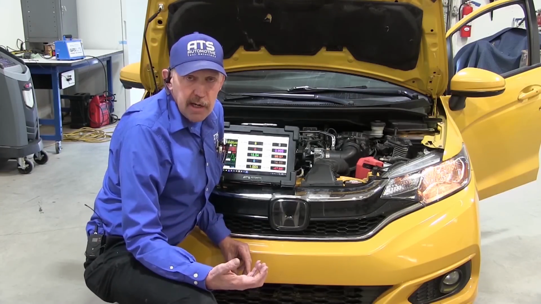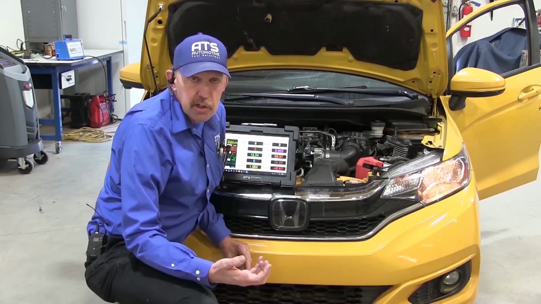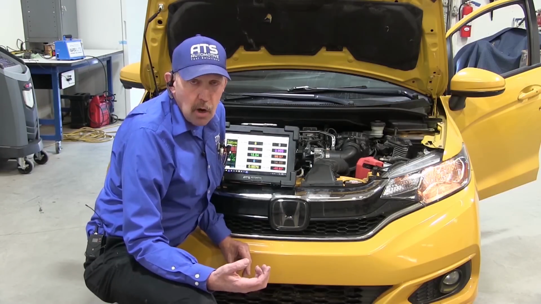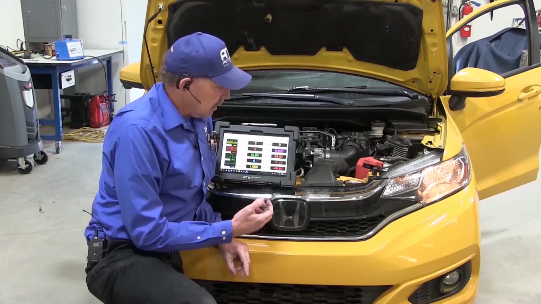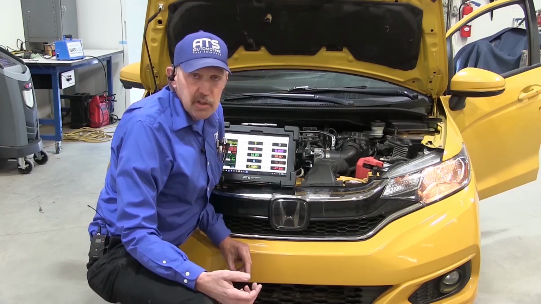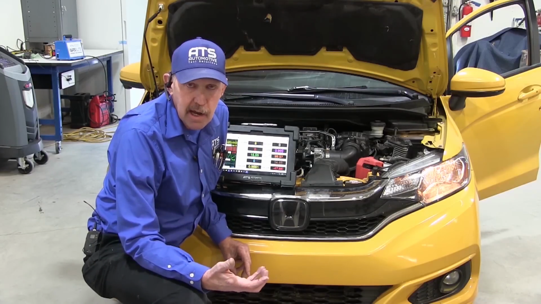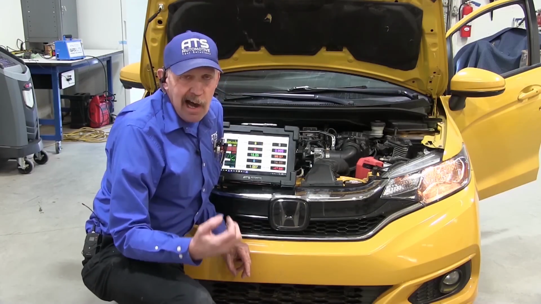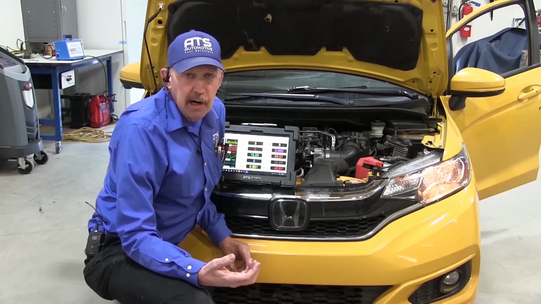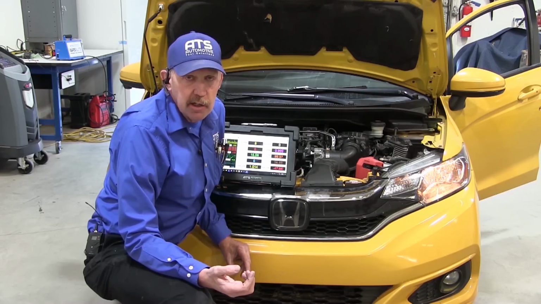We know it's not on the air side. The mass air sensor is correct. So it's not on the air side. It's not in the fuel feedback system. How much we take away is key to understand what's happening. So I think this is on the fuel pressure side. So now let's look at some fuel pressure data.